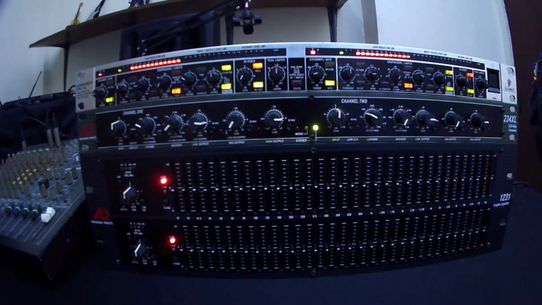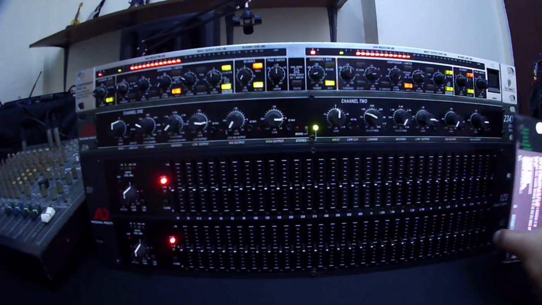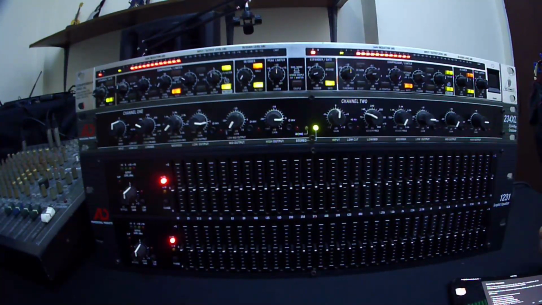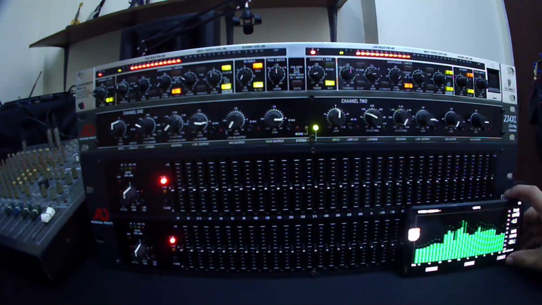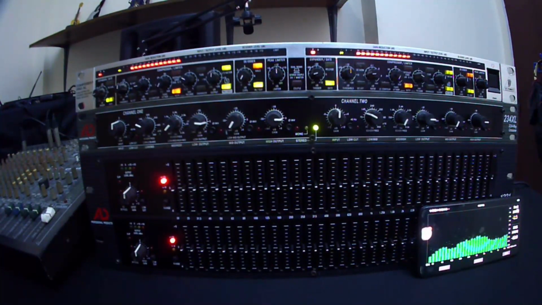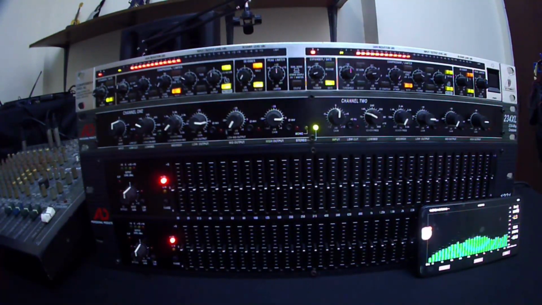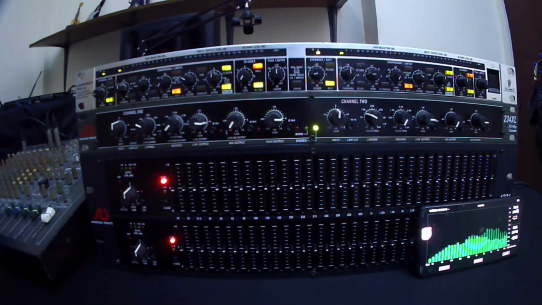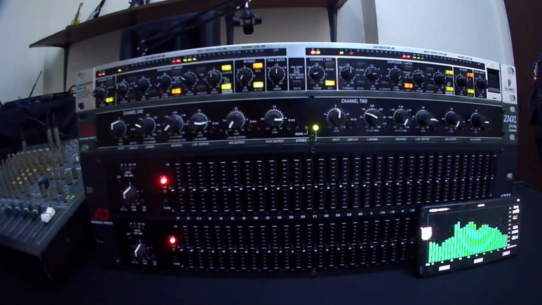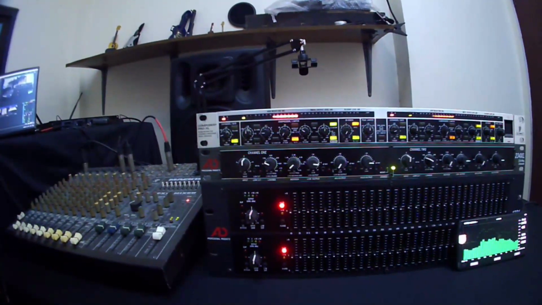Right now, I'm using an RTA analyzer. And with this, we can see what frequency is ringing. Check, test, check. I'm going to point my microphone to the speaker. Check, test, check.